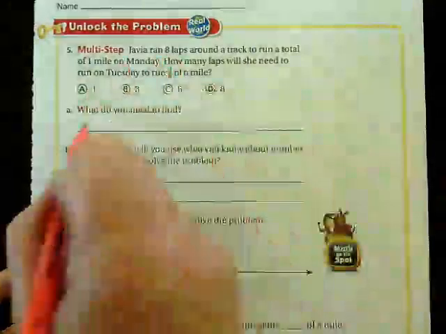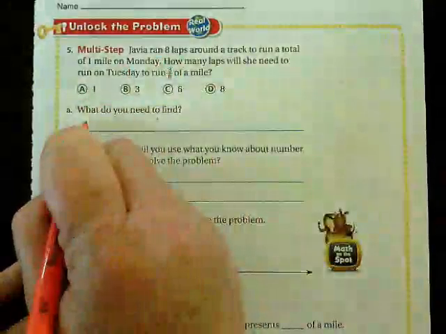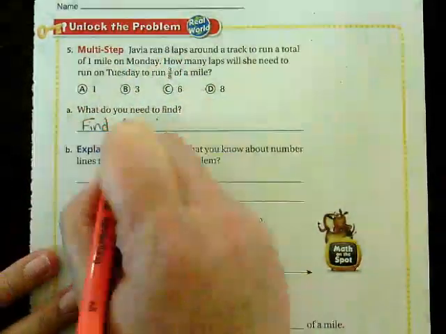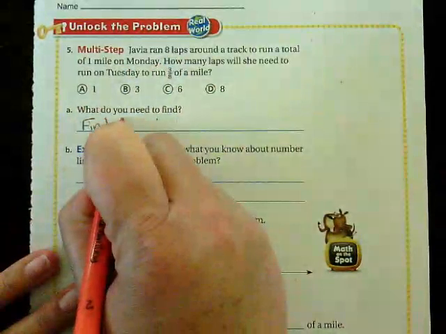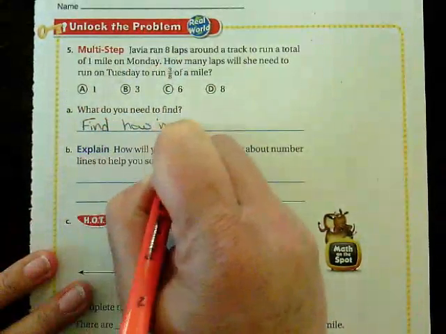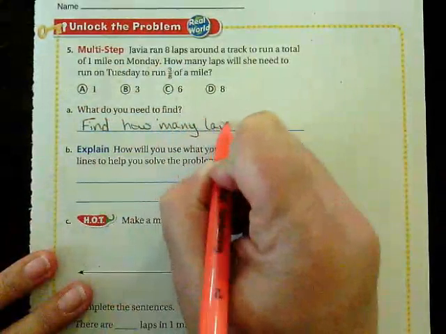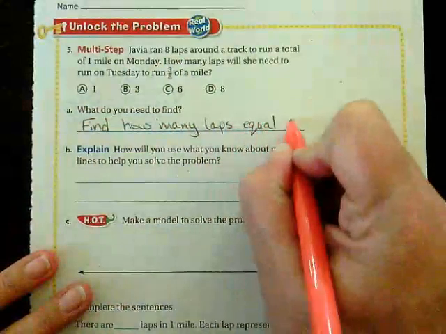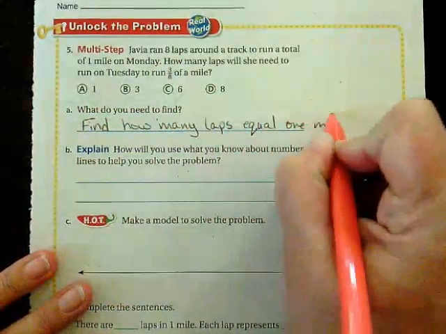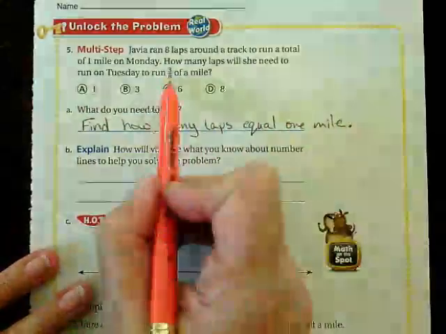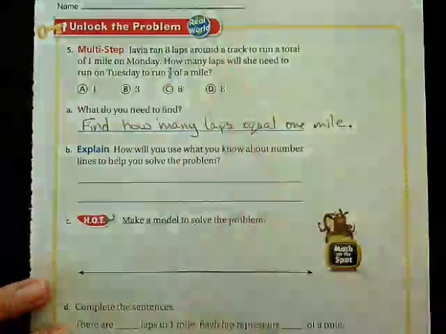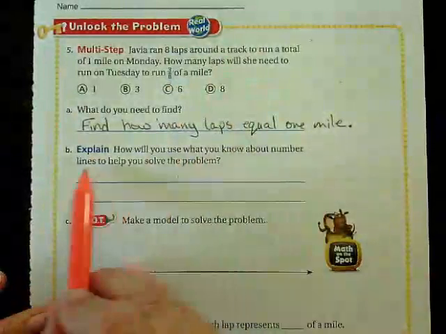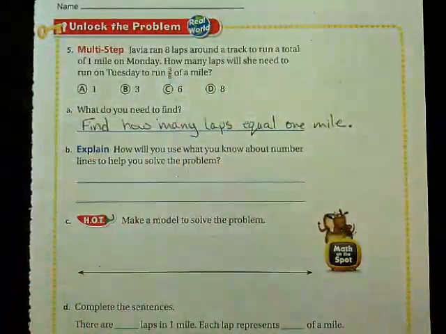So what do I need to do? I need to find how many laps equal 1 mile, because then I can break it down into 3/8 of a mile. So how will you use what you know about number lines to help me solve this problem?